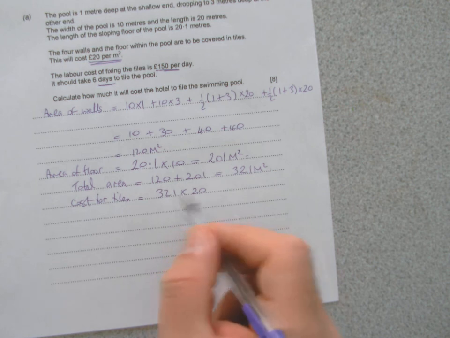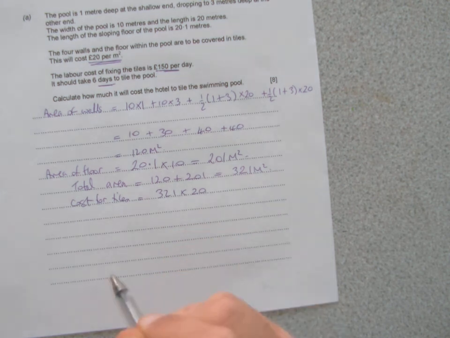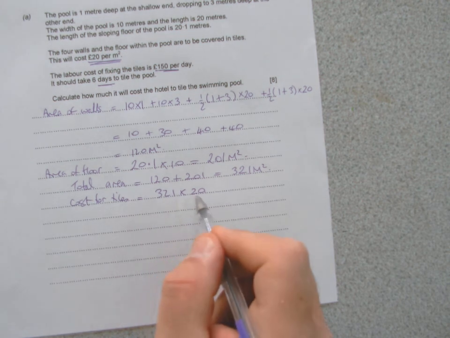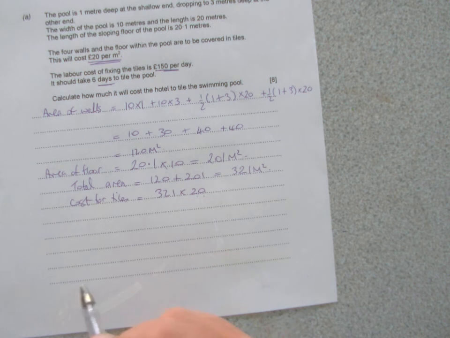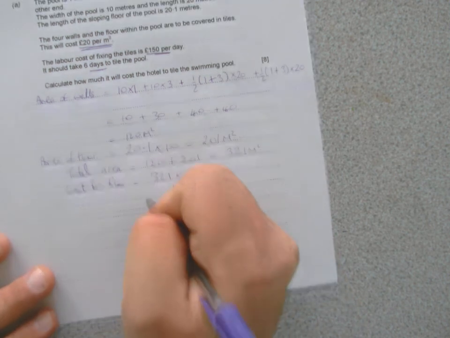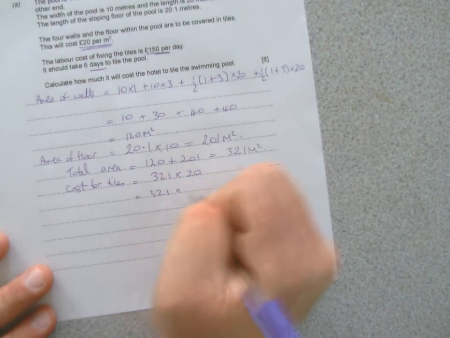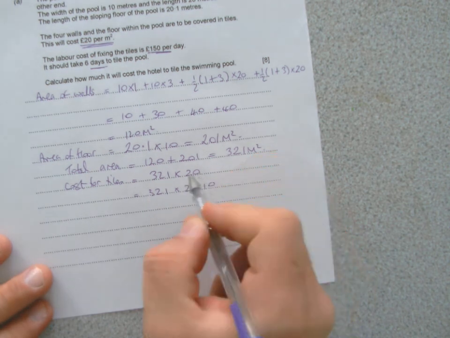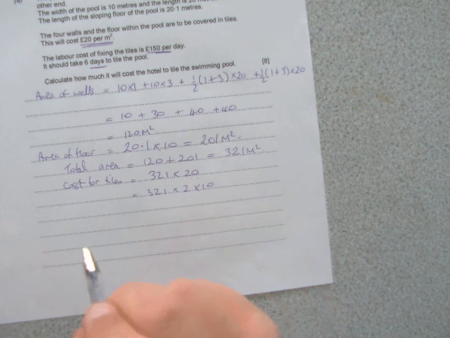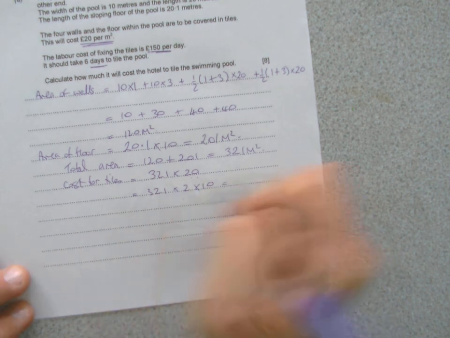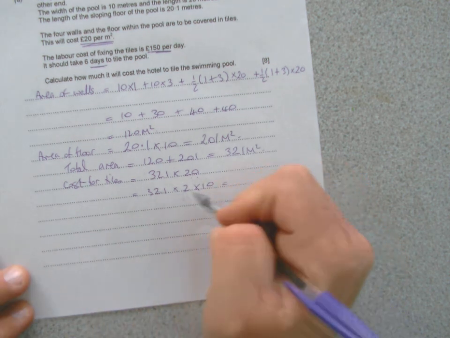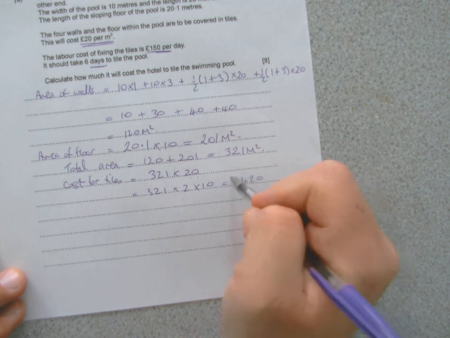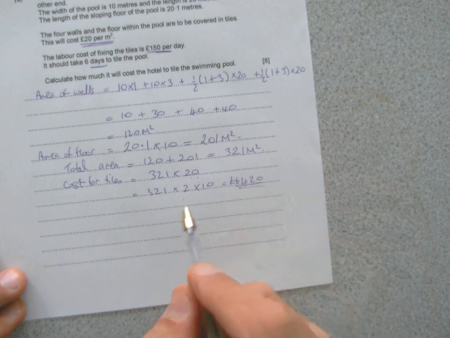You could just times by 2 and add a 0. We're splitting 20 up into 2 times 10, timesing by 2 to start with and then by 10. So 321 times 2 is 642, and then add on the 0. So that's the cost for the tiles: £6,420.